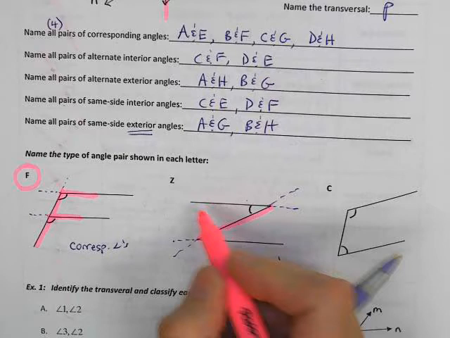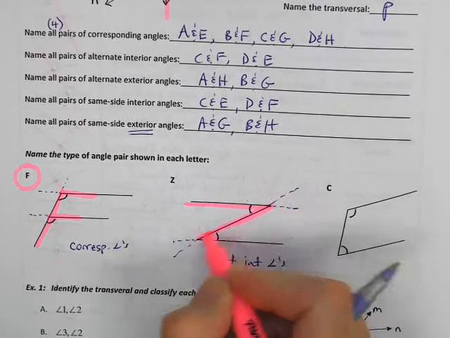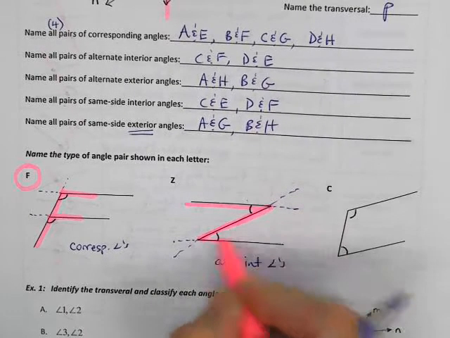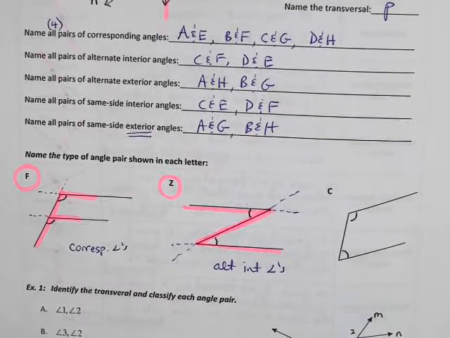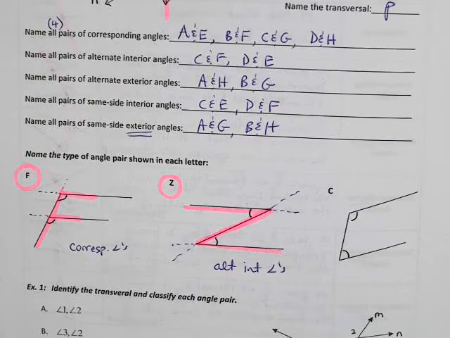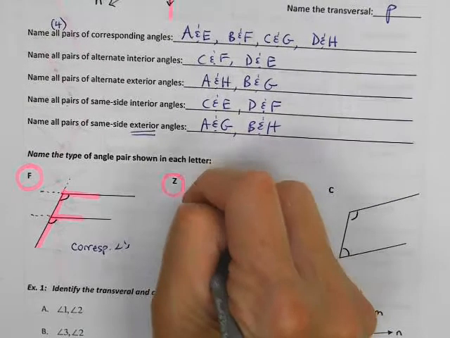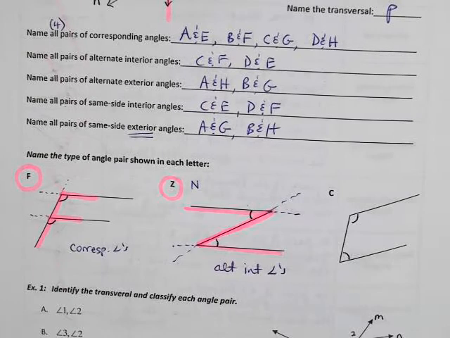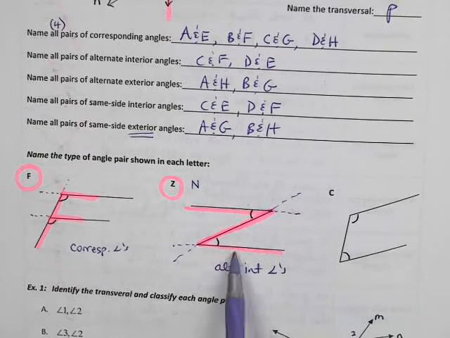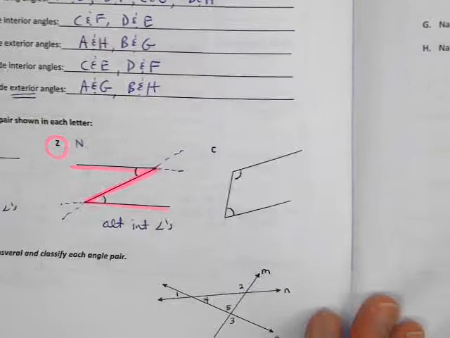And if I were to trace the angles, I trace that angle and then I trace this angle, you can see we get the letter Z, or if you're looking at it sideways, maybe an N, right? If you can get a Z or an N, you know you've got alternate interiors. Finally, the last trick, right?